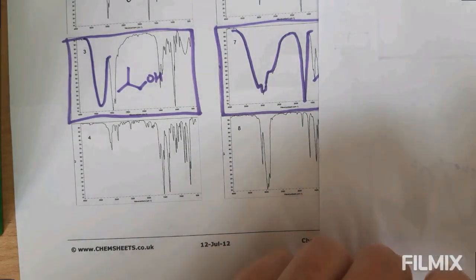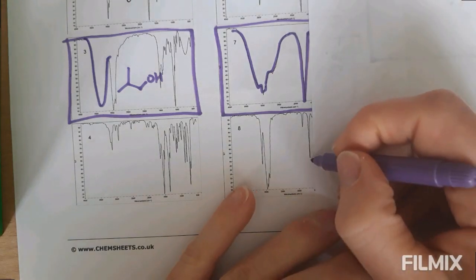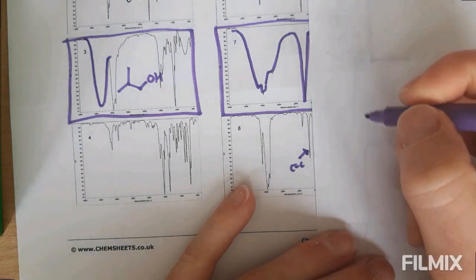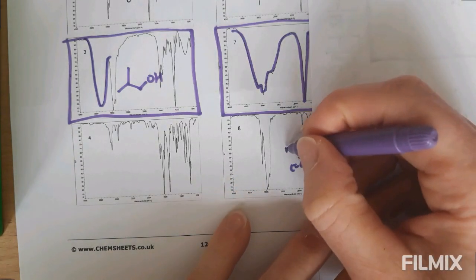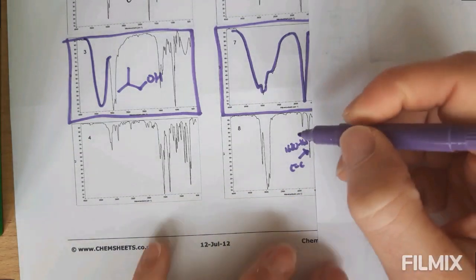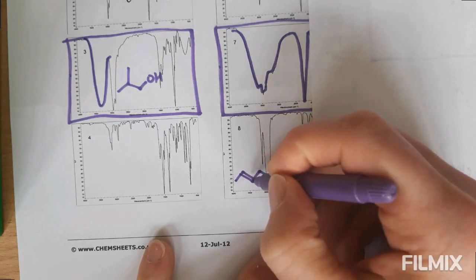Right. So, if I cover up the fingerprint region, you end up with this obvious, very, very sharp peak. This is a C double bond C. That's the needle that I referred to at 1600, and it occurs between 1620 and 1680. That's a C double bond C. 1, 2, 3, 4, 5, 6.